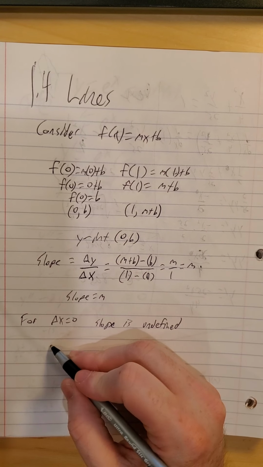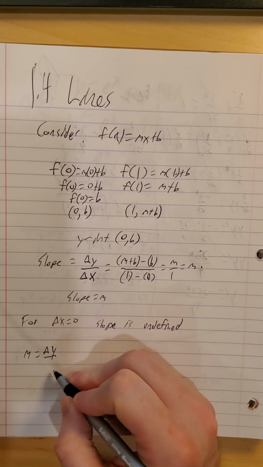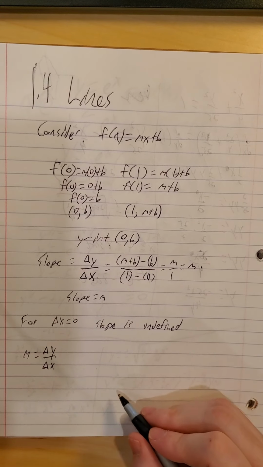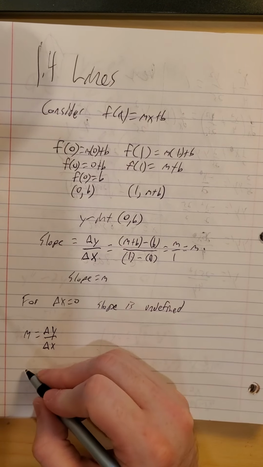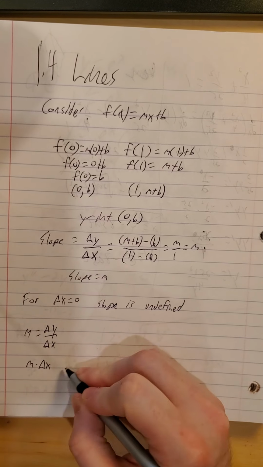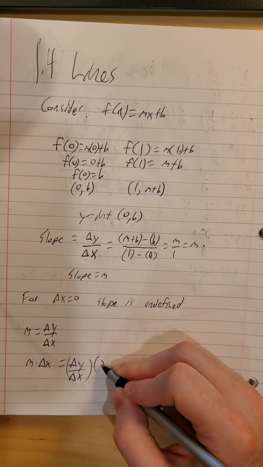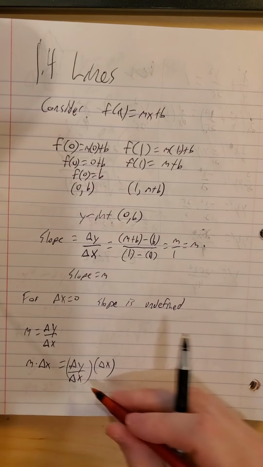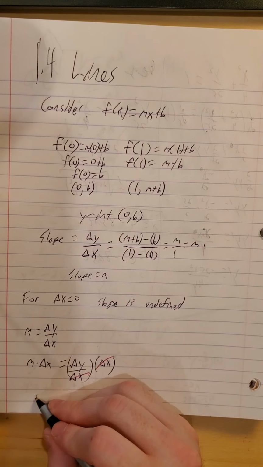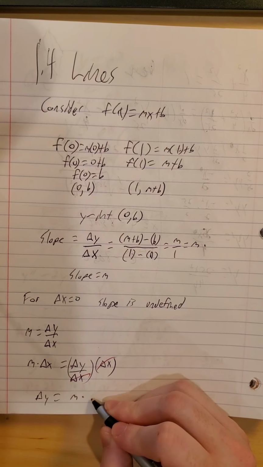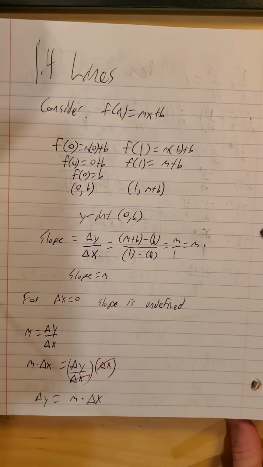Now we can also get our useful point slope form out of just our general knowledge about slope. Slope is change in y divided by change in x. If I multiply both sides by change in x, delta x divided by delta x is 1. 1 times anything is that anything, and we get change in y is the slope times our change in x. Change in, remember, is always a subtraction problem.